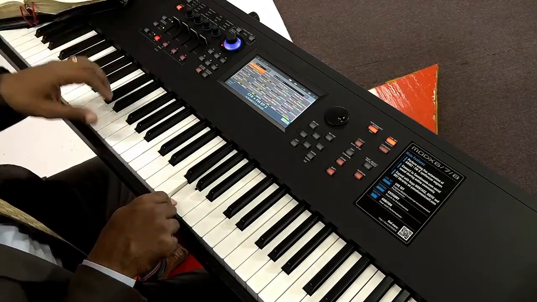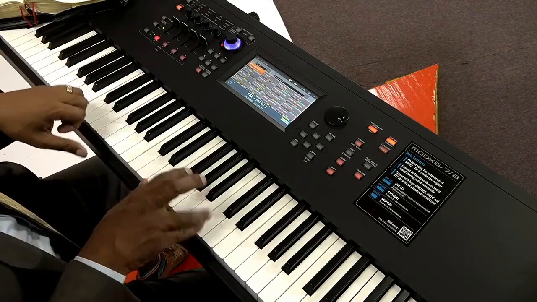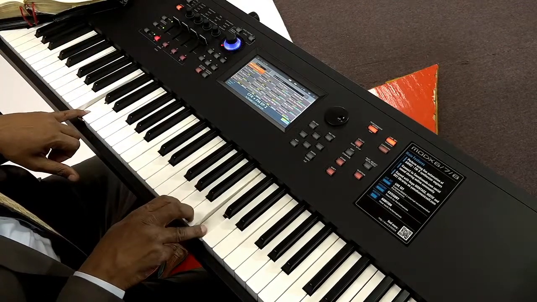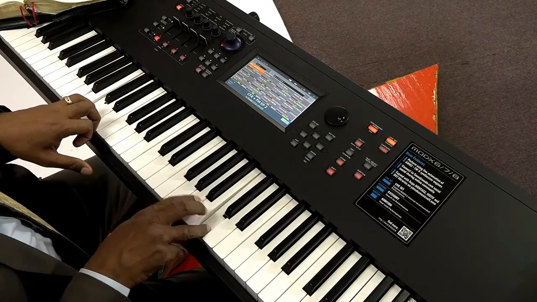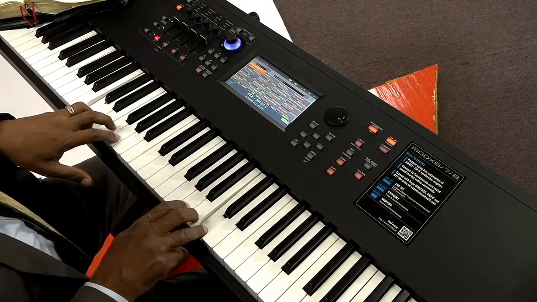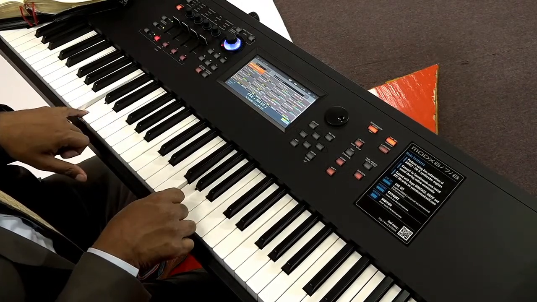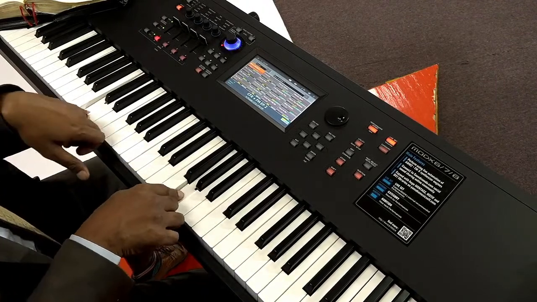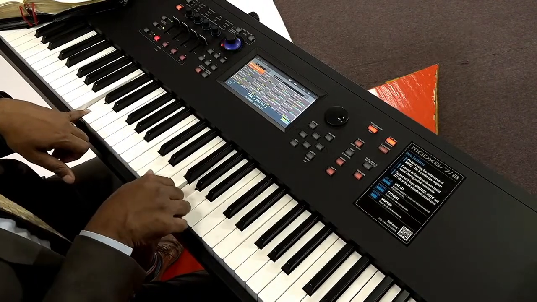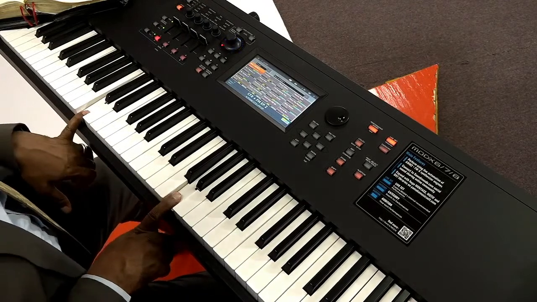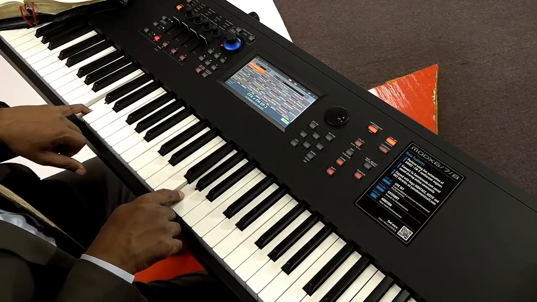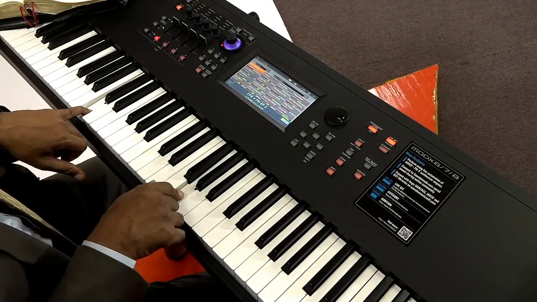And when we add the left hand, it sounds even better. Sorry. That sounds even better. Now, we want to put more flesh to it. Let's add a chord. Now, how do we add the chords? What do we think of?